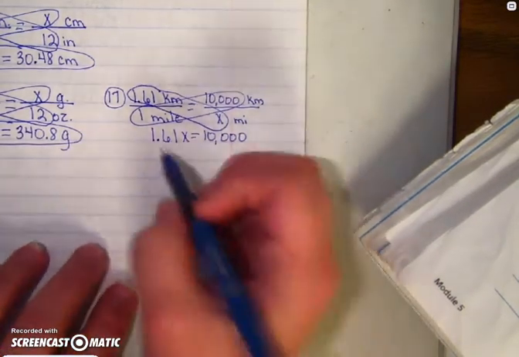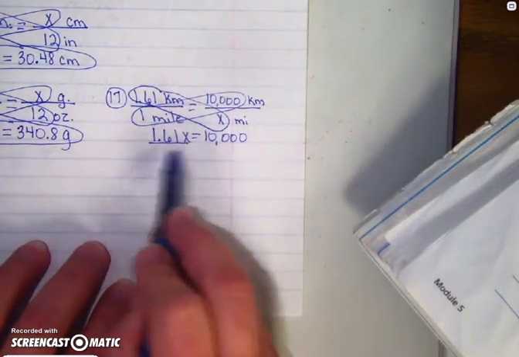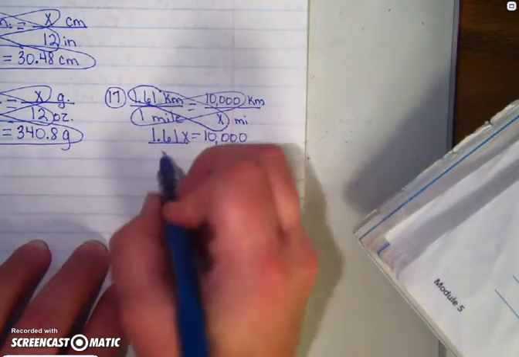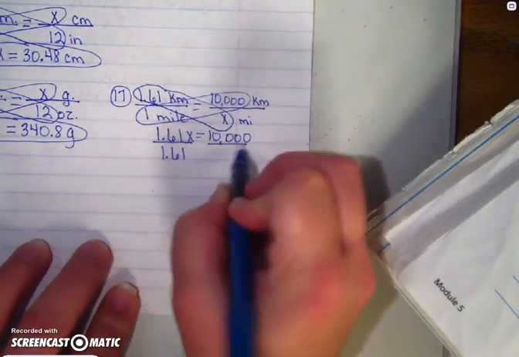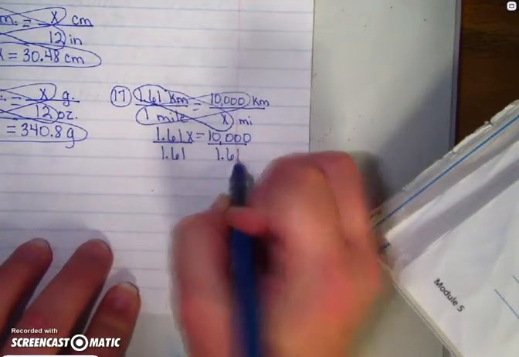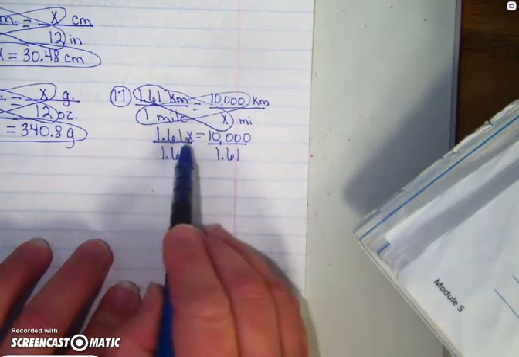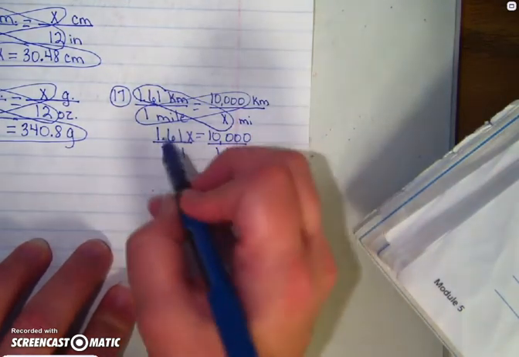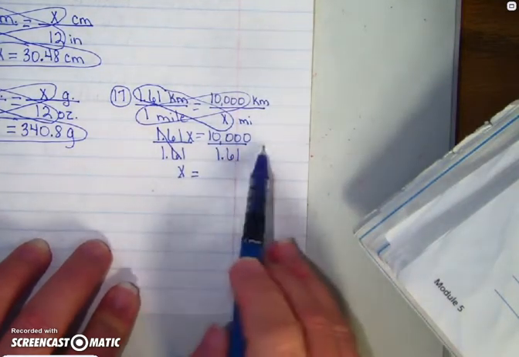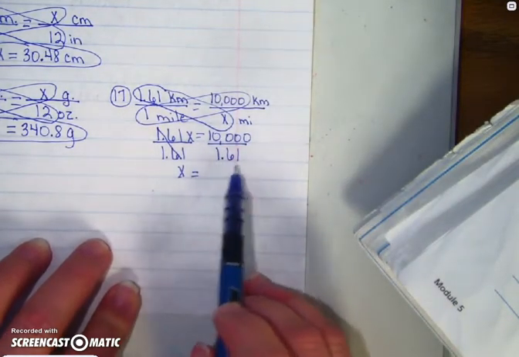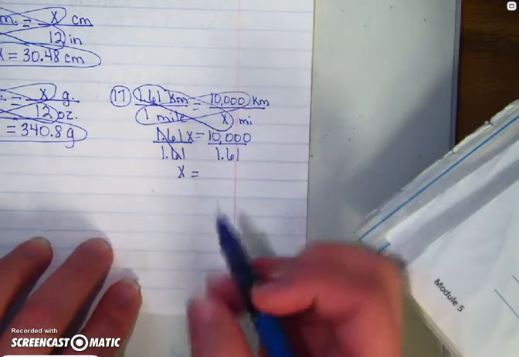We're going to divide both sides by the coefficient, which is the number that's multiplied to the variable. So we're going to divide by 1.61 on that side, and we have to do the same thing to the other side. So 1.61x divided by 1.61 leaves us with just x equals, and what is 10,000 divided by 1.61?